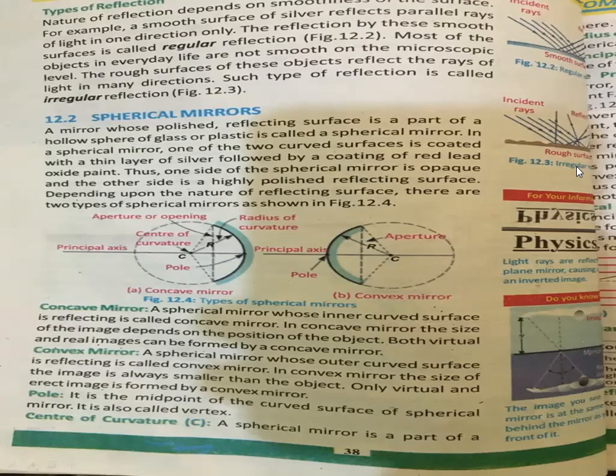So we discussed regular reflection and irregular reflection. So this is the end of topic 11 and 12.1. Now I'm going to start topic 12.2, which is called spherical mirrors. If you open page number 38 of your 10th class book, you will find this topic 12.2, which is called spherical mirrors.